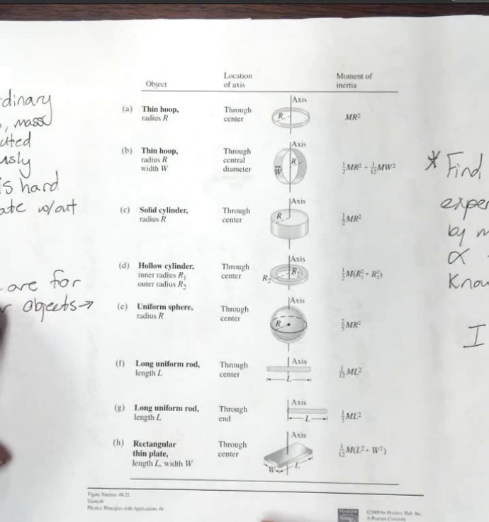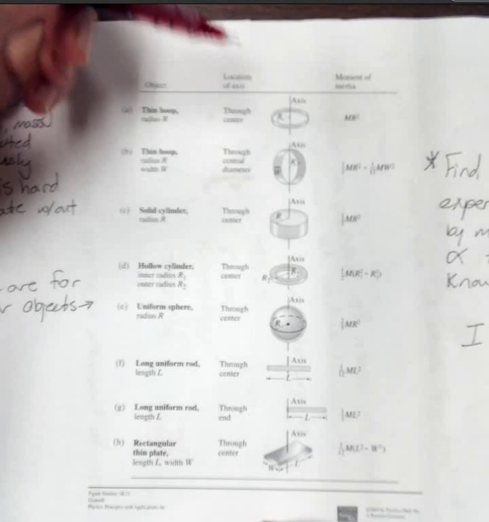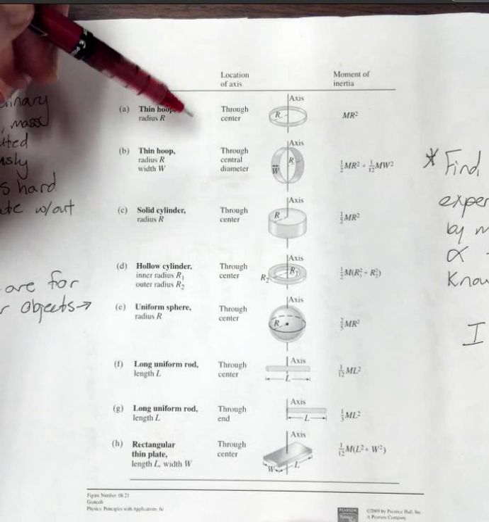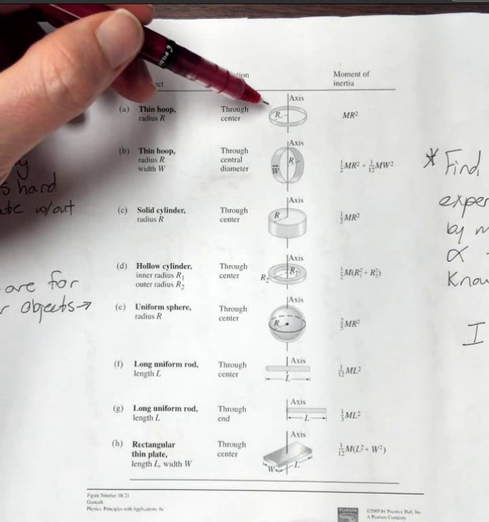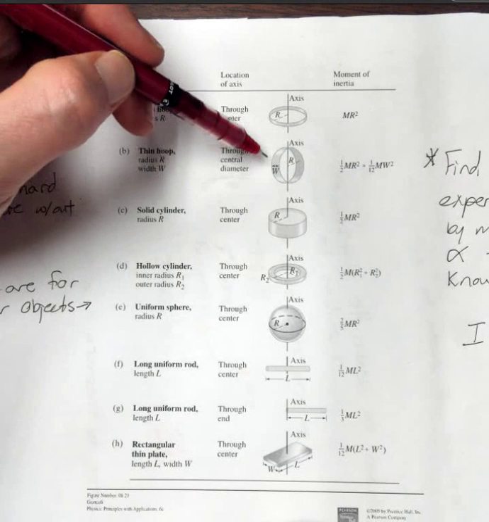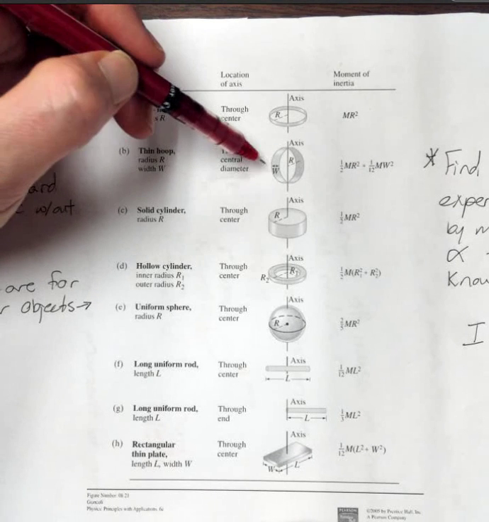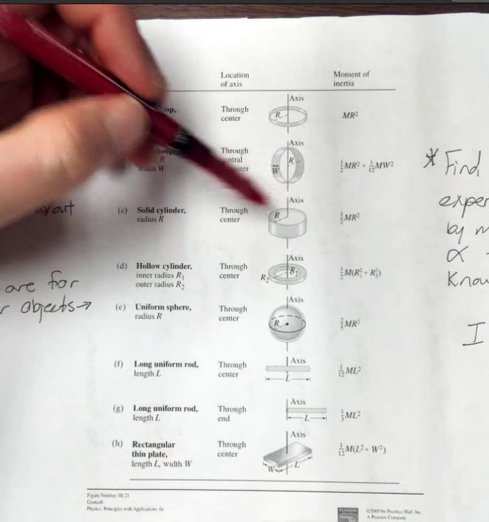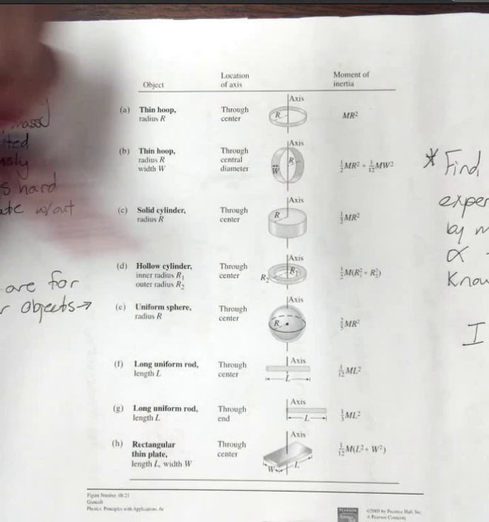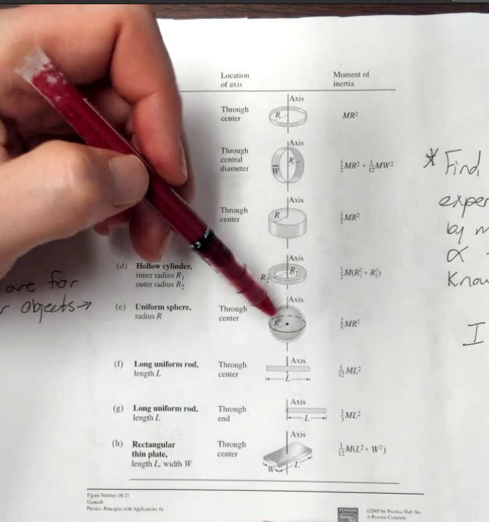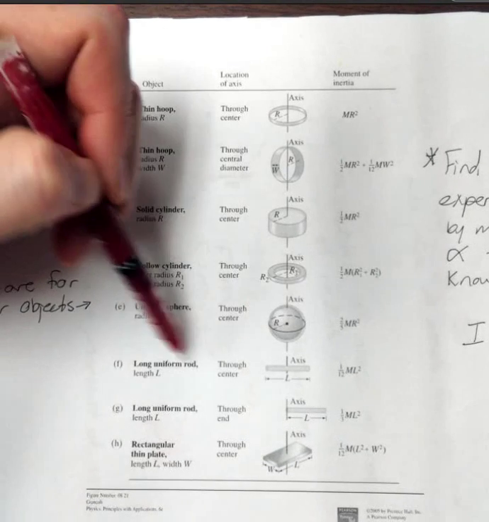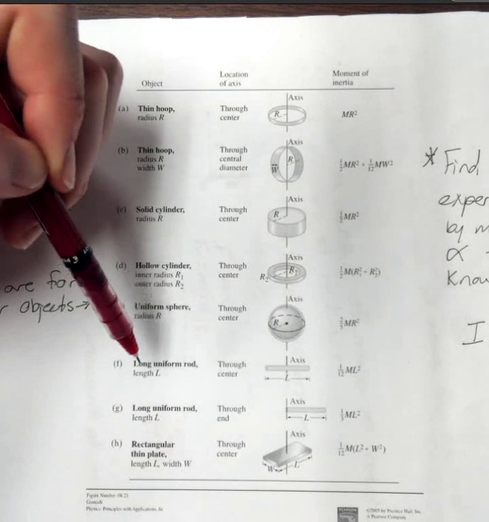So if you take a look here, any object that's a simple continuous shape has a description. A thin hoop with a radius, where you're assuming that any depth is negligible. Here, this is a thin loop that has a radius or a width. Here's a solid cylinder, like a can of soup. Here's a hollow cylinder, like an empty can of soup. Here's a perfect uniform sphere, like a steel marble. Here's a long uniform rod, like a barbell that you're lifting.